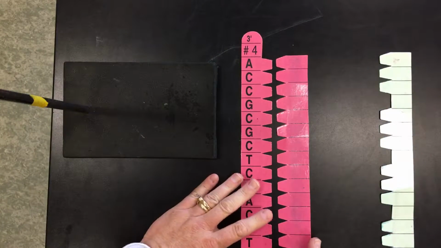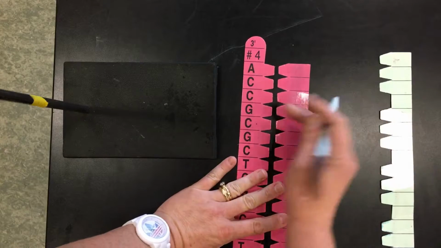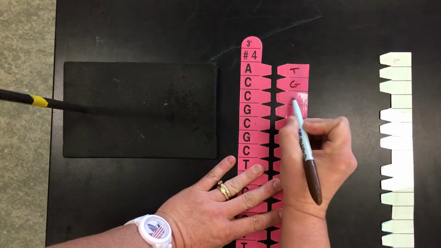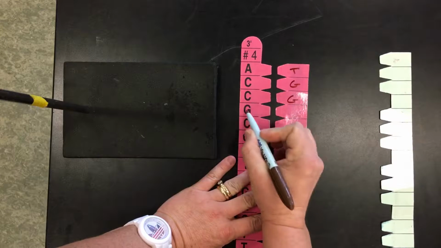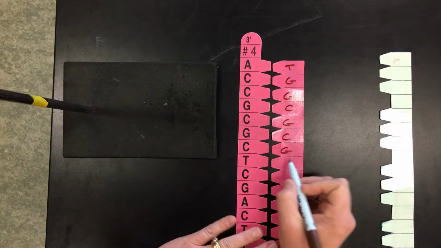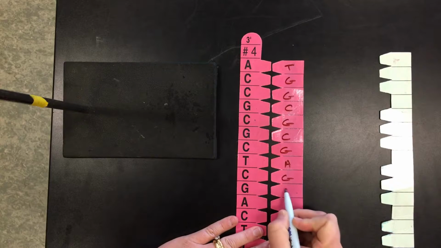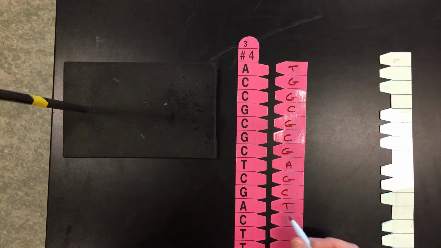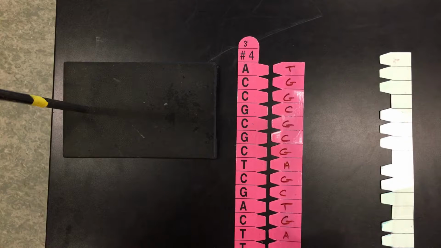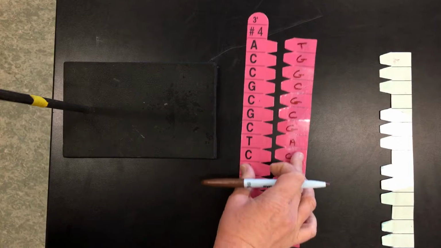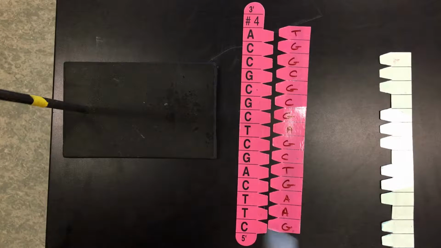The first step I'm going to do is replicate the DNA. In DNA, these are both red. A pairs with T, C pairs with G, G pairs with C, G with C, C with G, C, G, A, G, C, T. Notice I have T's here because it's DNA. I don't have any U's because I'm still in DNA. And there I've done my DNA replication.